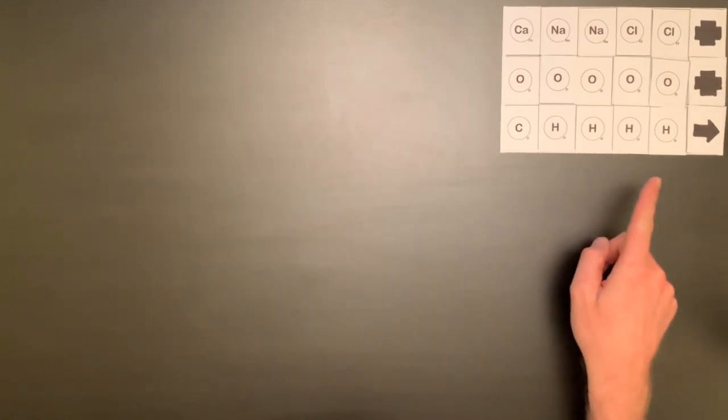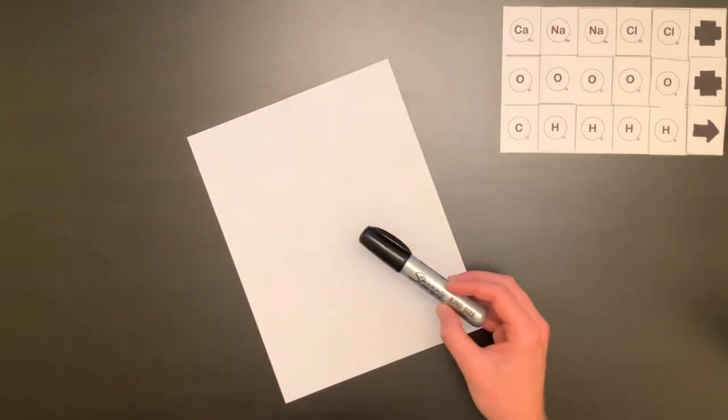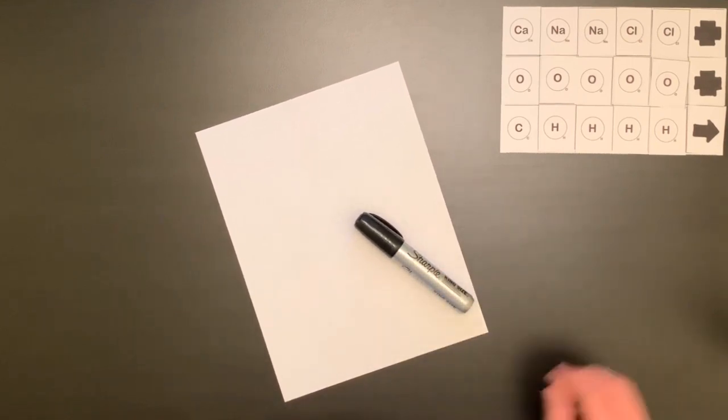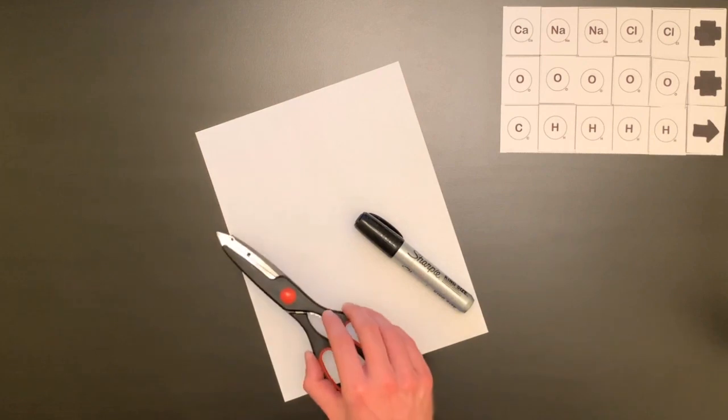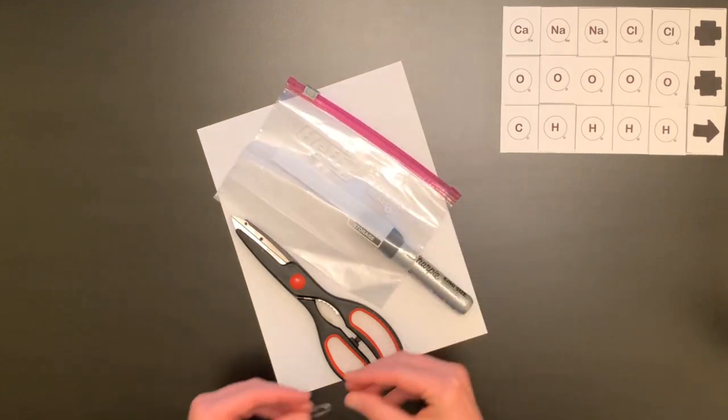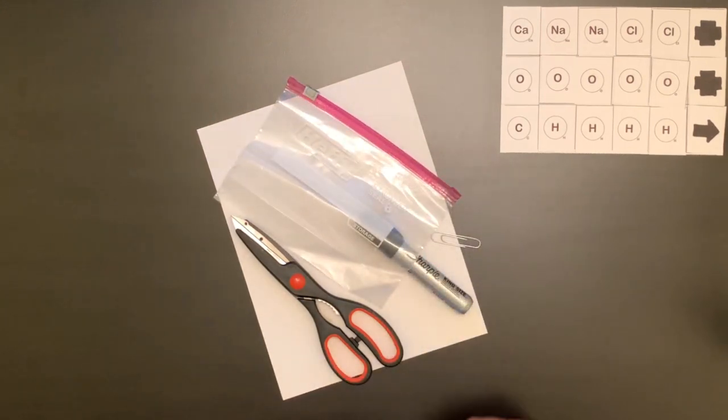To make atom tiles like these, as a model that represents chemical reactions, follow these directions. The materials you need are a blank piece of paper and a writing instrument of your choice. You may also want a pair of scissors. To store your tiles when you finish, you may want either a plastic Ziploc bag or a paper clip.